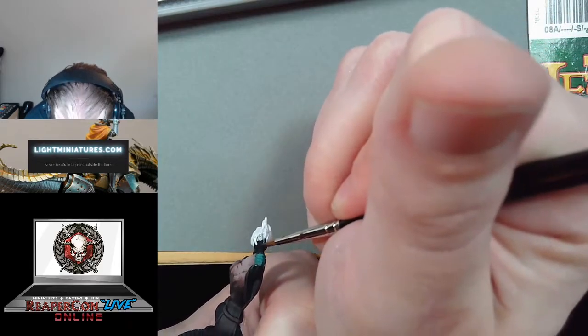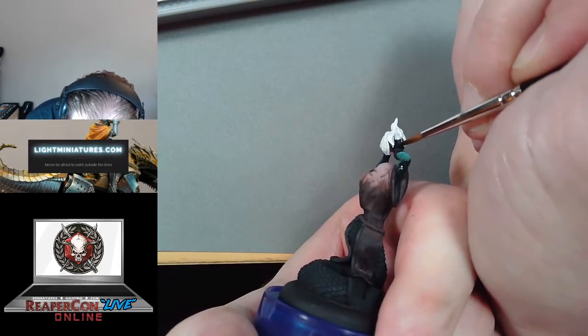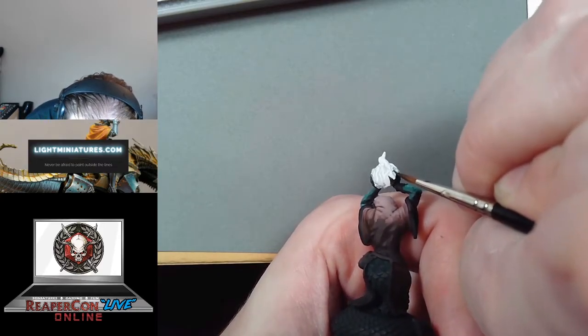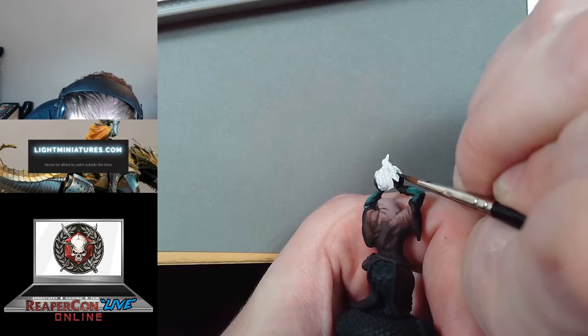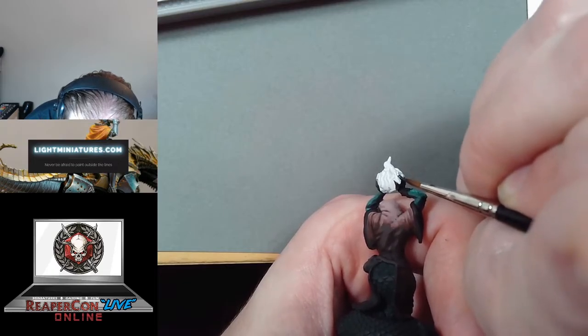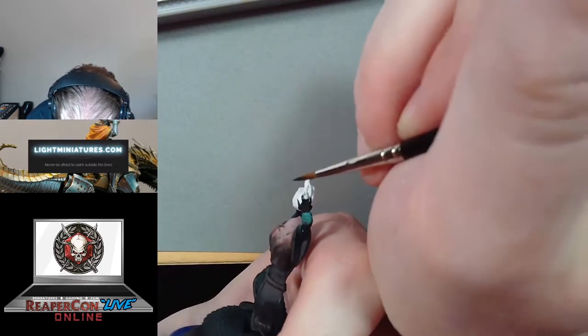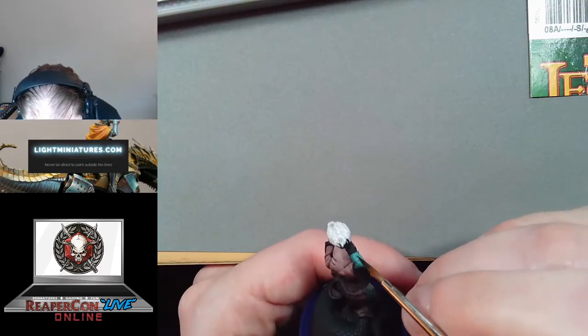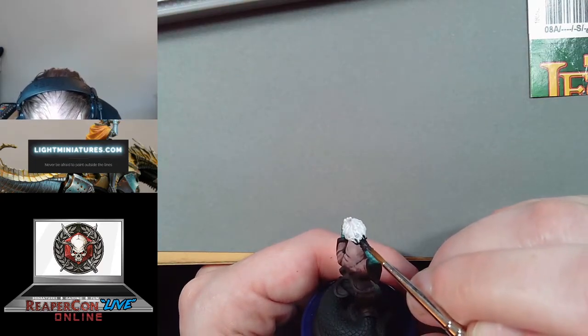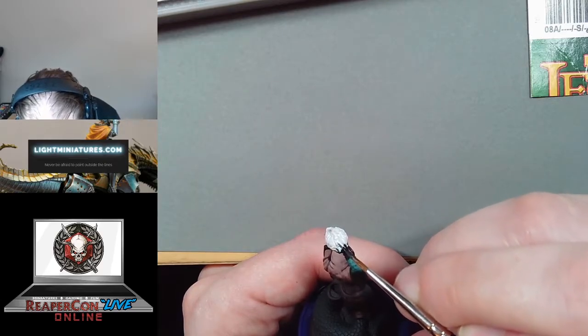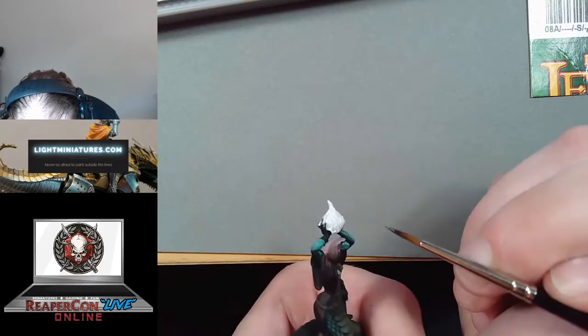Go north and right. There you go. And of course, you don't have to follow this technique that I'm following of highlighting just with white and then glazing. You could add your light source color in your highlights as an alternative, and that would also let you have a good effect that's consistent with the OSL principles that I was talking about earlier.